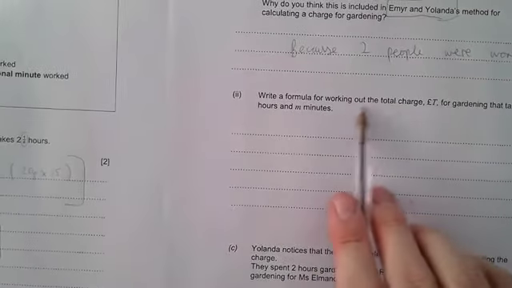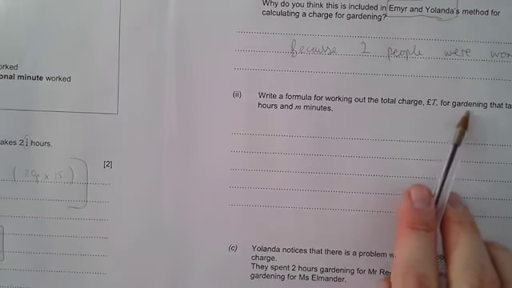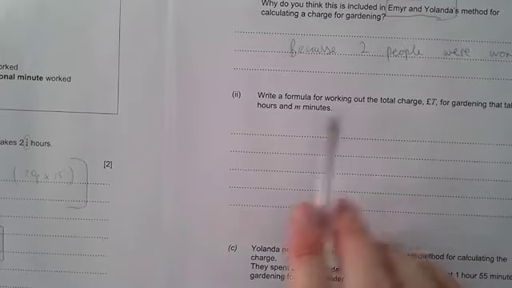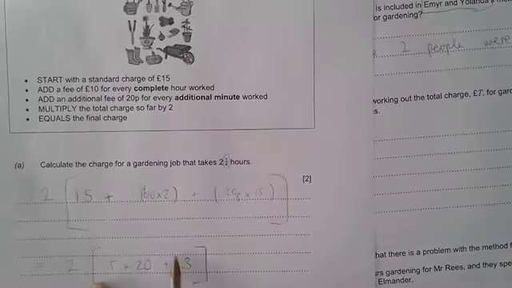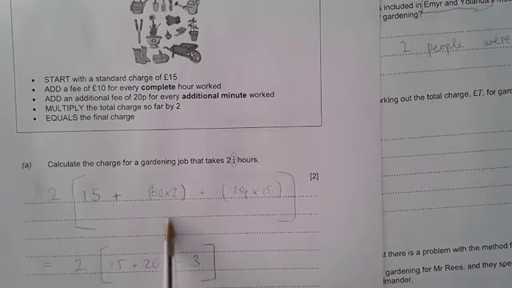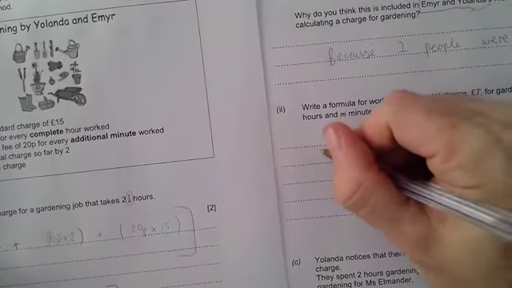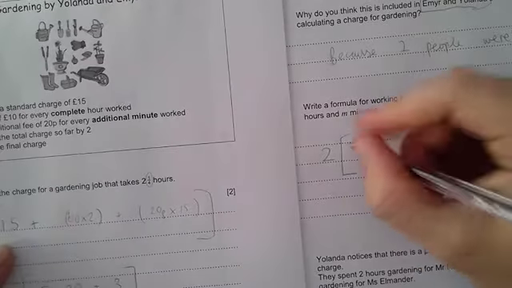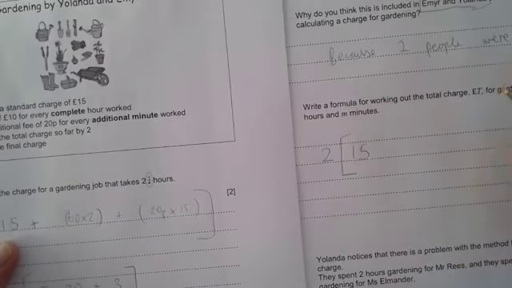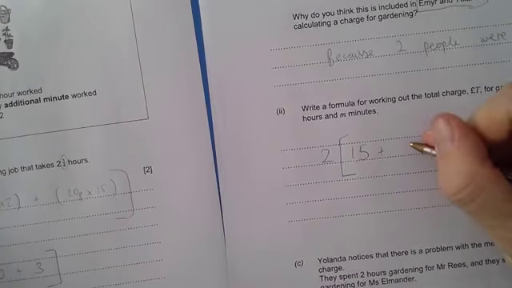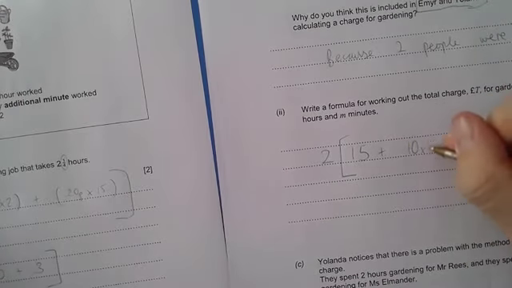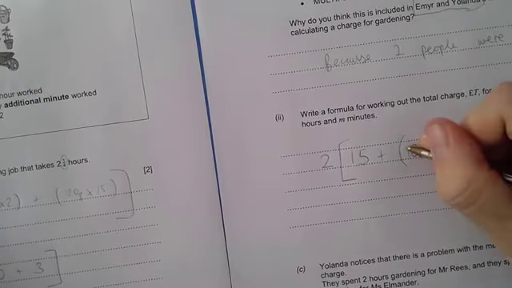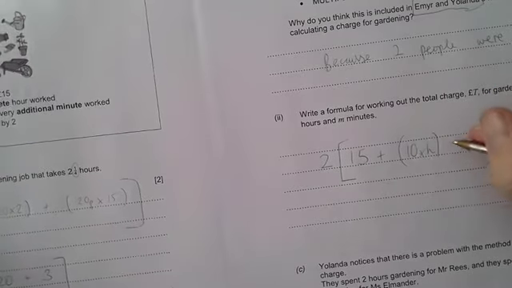And it says writing a formula for the total charge T for gardening that takes H hours and M minutes. Now, I'm going to use this question here, but we've got to make sure we have the same units throughout, okay? So we doubled, and then the 15's always going to be there, because it says they start with 15 quid, okay? Plus, and then it's going to be £10 times by H. Now that's in pounds, so I need to have my other unit in pounds as well.